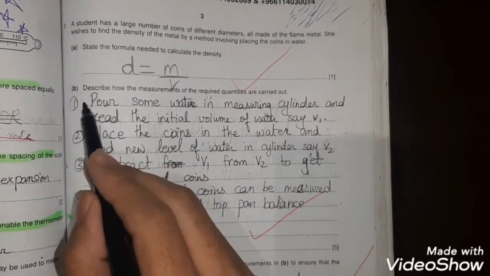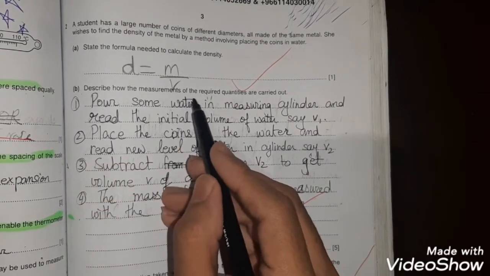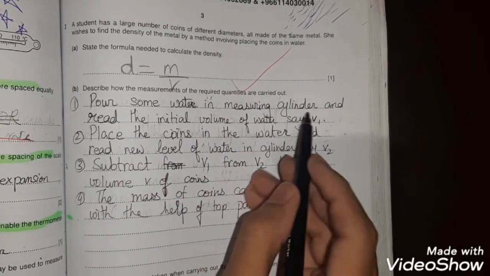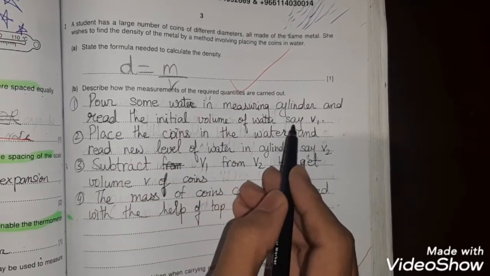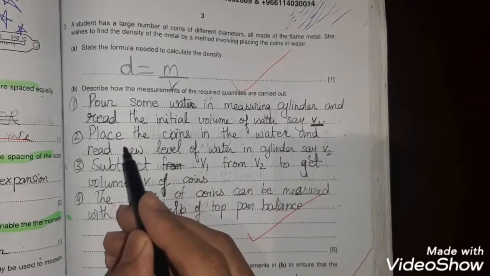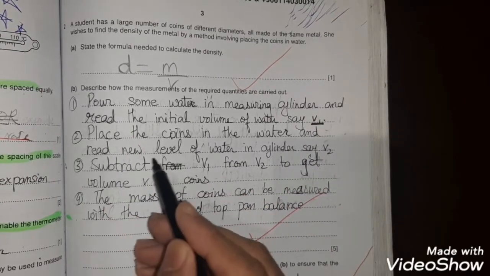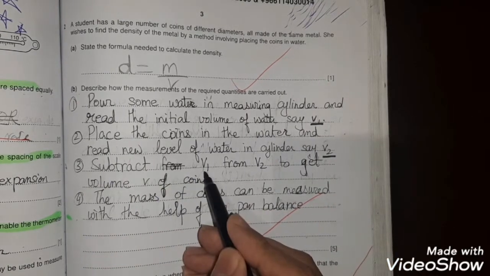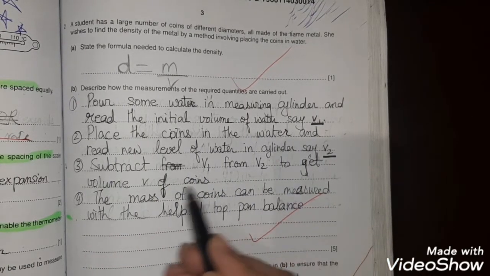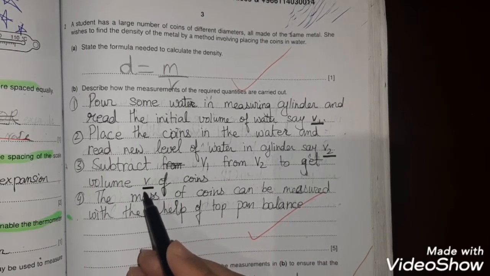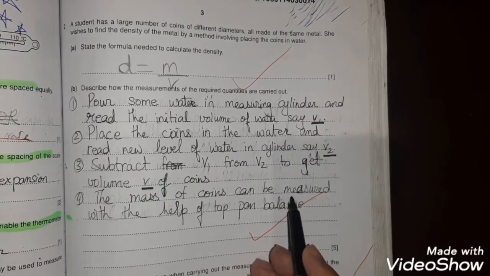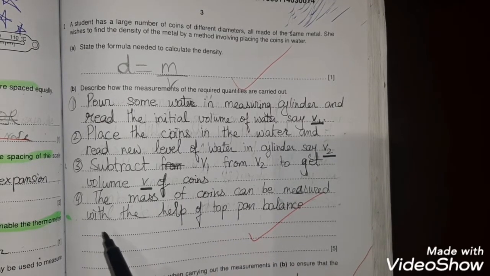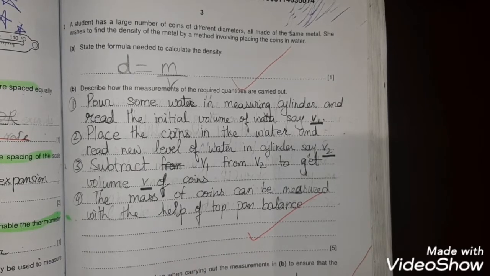Then Part B states describe how the measurement of the required quantities are carried out. Pour some water in the measuring cylinder and read the initial volume of the water, say V1. Then place the coins in the water and read new level of water in the cylinder, say V2. Then subtract the V1 from V2 to get the volume of the coin, which is V. The mass of the coin can be measured with the help of the top pan balance. So this is how we will carry out the measurement of the required quantities.